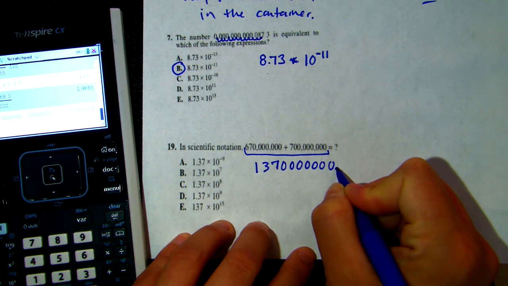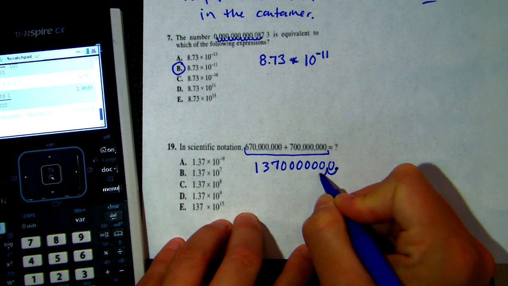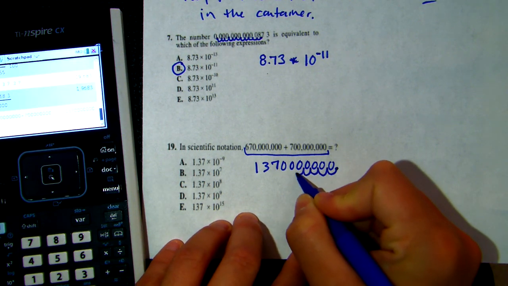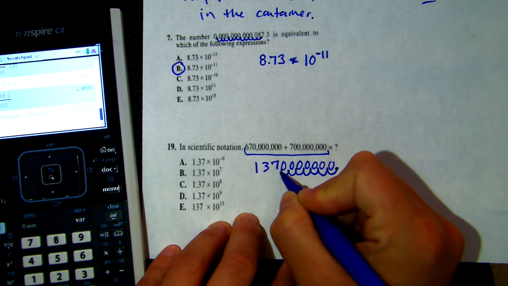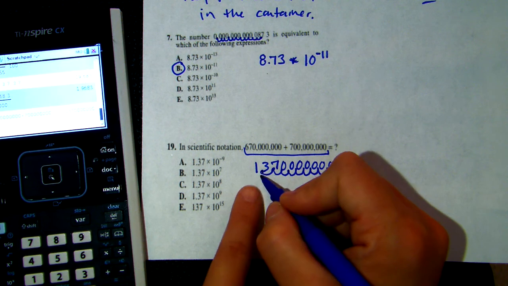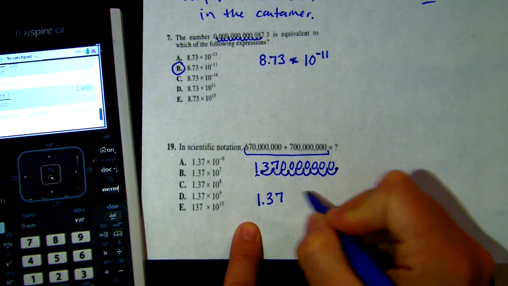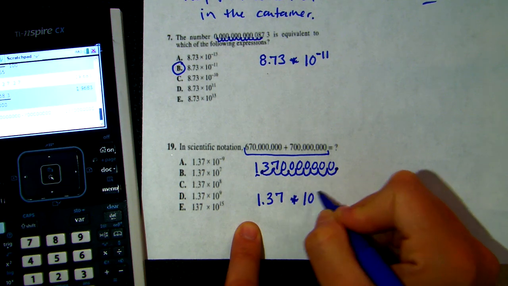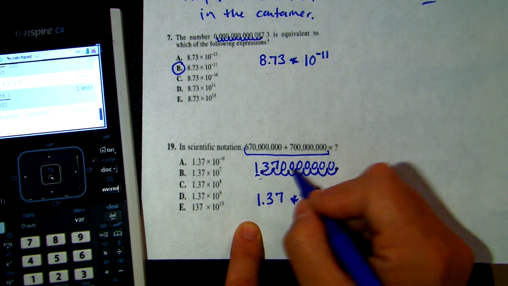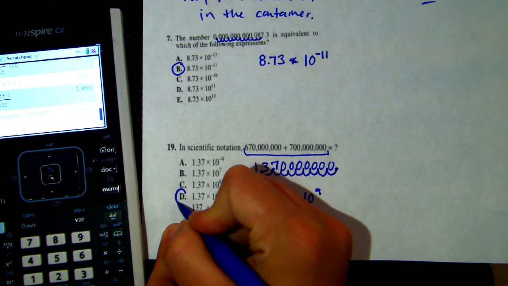I know my decimal point is on the right because this is a really, really big number. So I'm going to move this 1, 2, 3, 4, 5, 6, 7, 8, 9 decimal places. So there is just one number to the left of the decimal. So I have 1.37 times 10 to the 9th. And because this was a really, really big number, my exponent stays positive. So my answer is D.